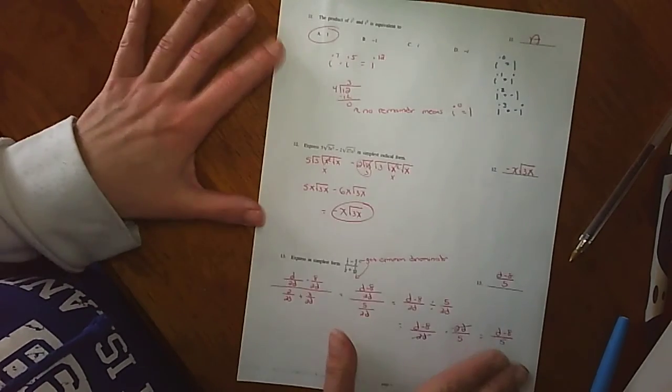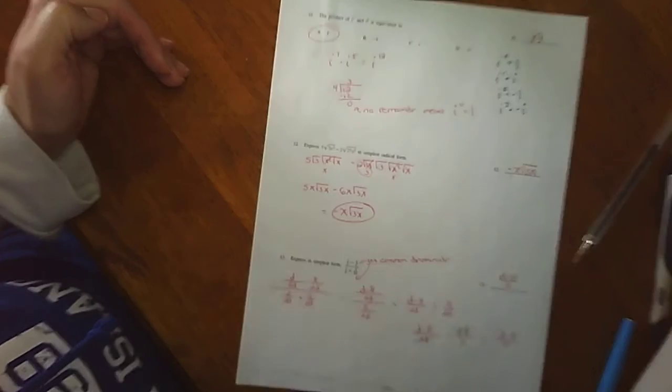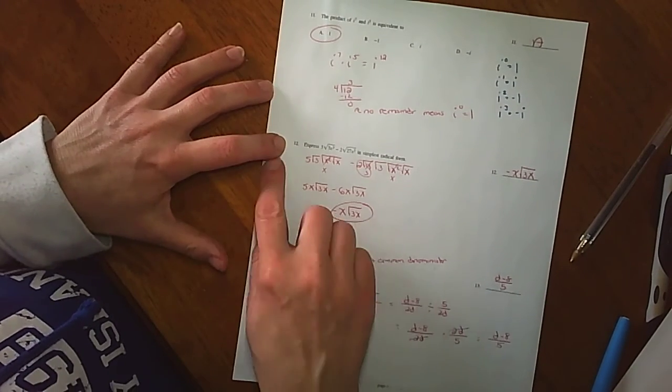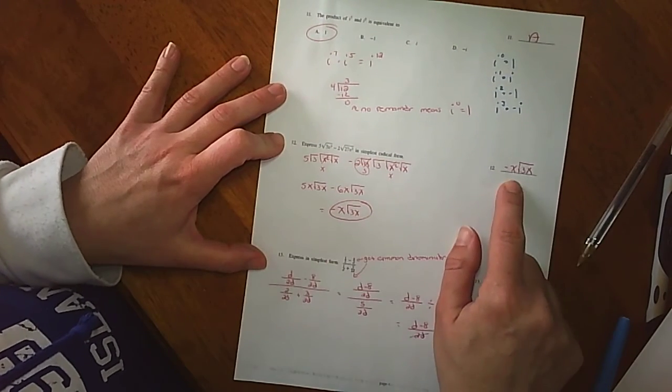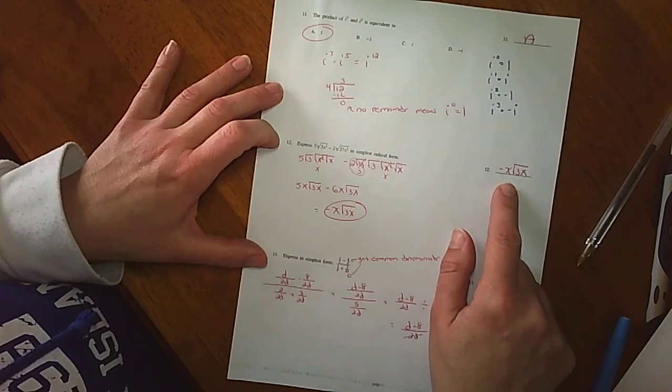All right, last 2 questions. These 2 are a little tricky, all right? So I'm actually going to do 12 out in detail. The answer should have been negative x radical 3x.